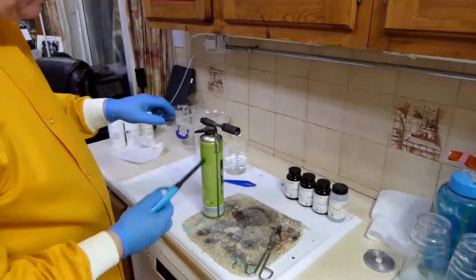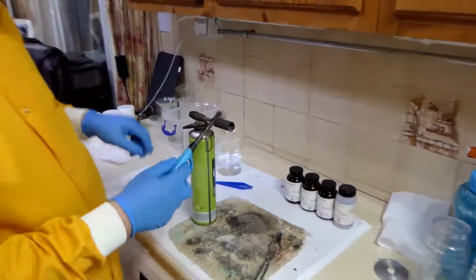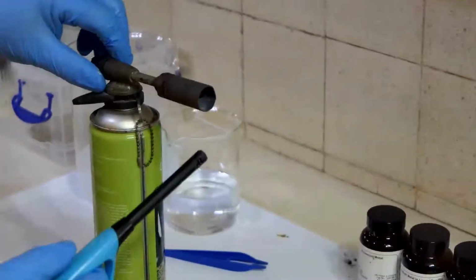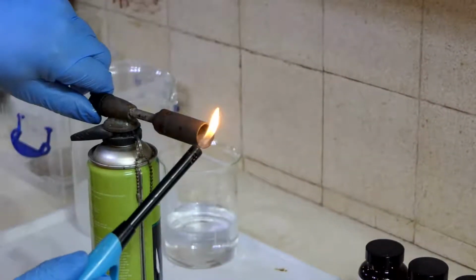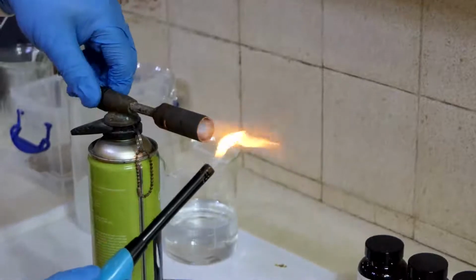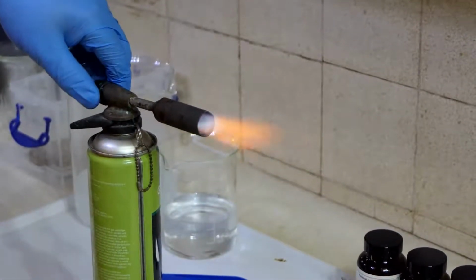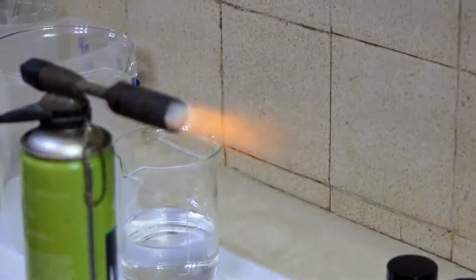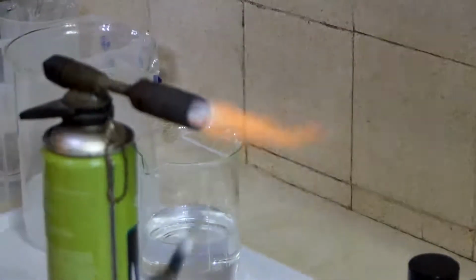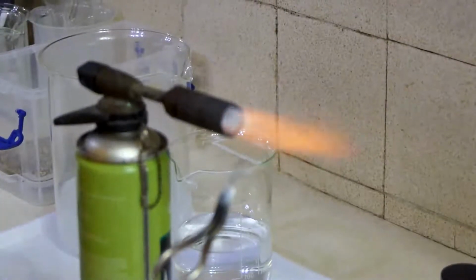I'm going to use this burner rather than a Bunsen because I want to burn and it's going to fall down. So I'm going to leave it aside. So let's try the magnesium first. Right, you ready?